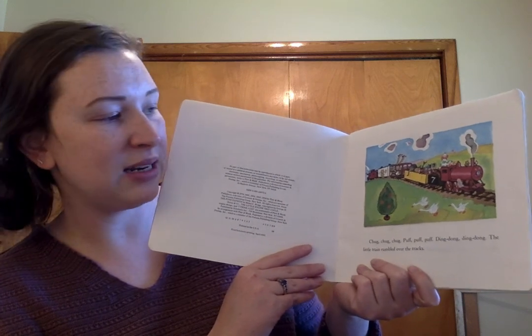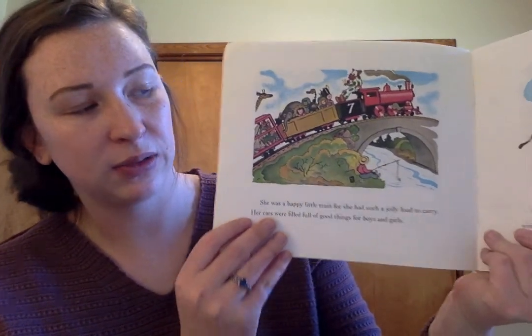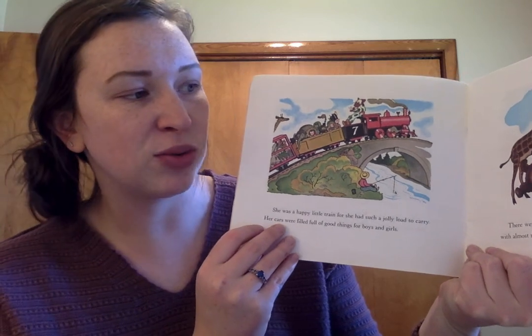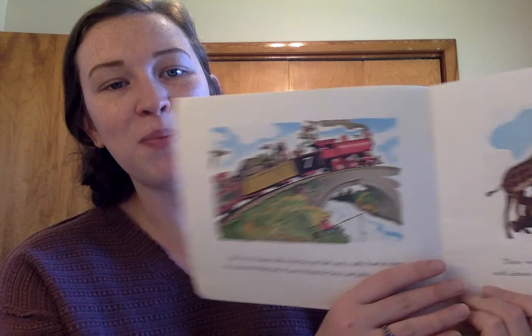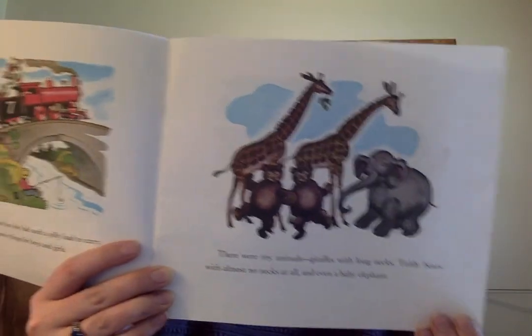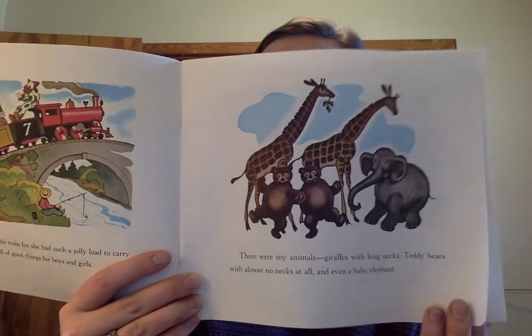Ding dong, ding dong, the little train rumbled over the tracks. She was a happy little train, for she had such a jolly load to carry. Her cars were filled full of good things for boys and girls. There were toy animals, giraffes with long necks, teddy bears with almost no necks at all, and even a baby elephant.